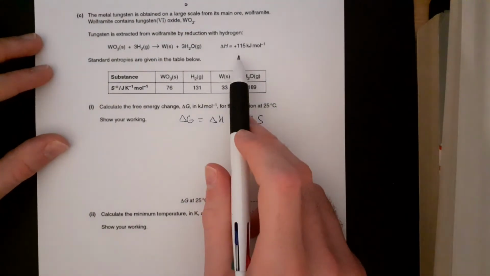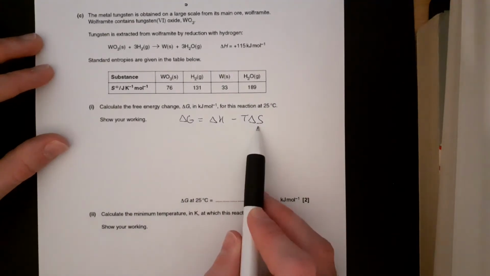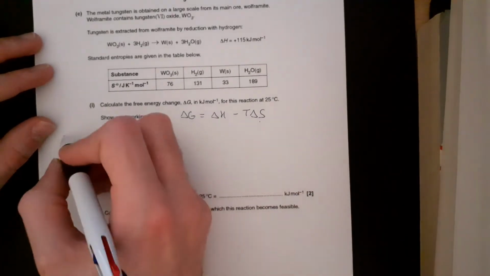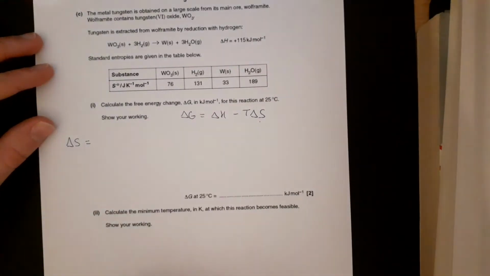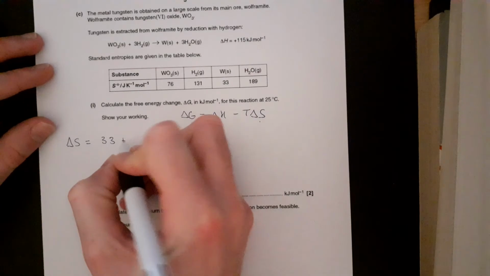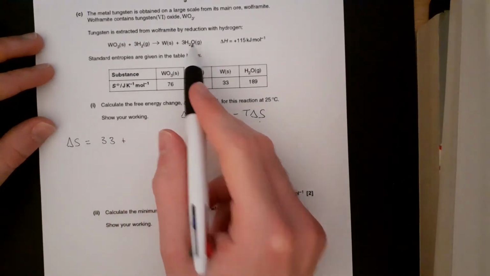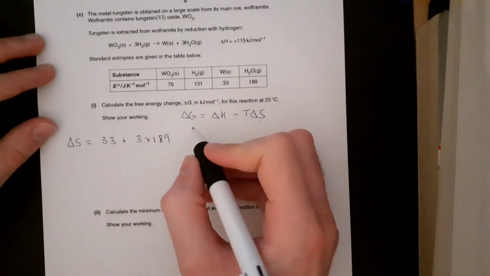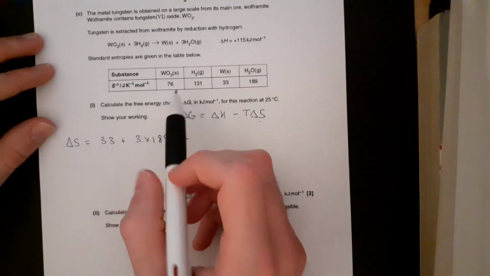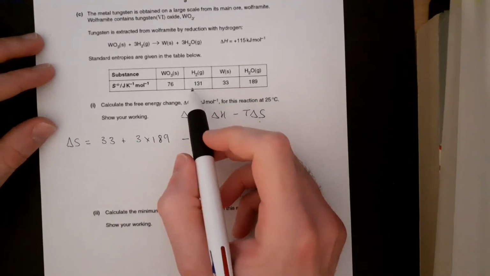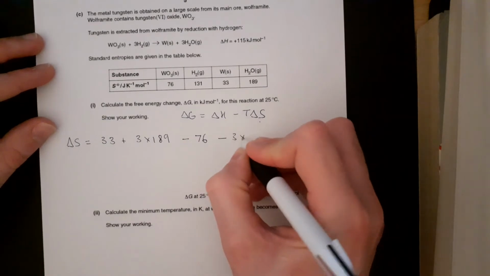So we know what delta H is. We're going to have to calculate delta S first, right? Because they've given us the entropy values. So we're going to have to do that first. So delta S, remember we're doing the products minus the reactants. So we're going to do tungsten, which is 33, plus 3 H2O, so it's 3 lots of that, minus the WO3, which is 76, and then also take away 3 lots of 131.